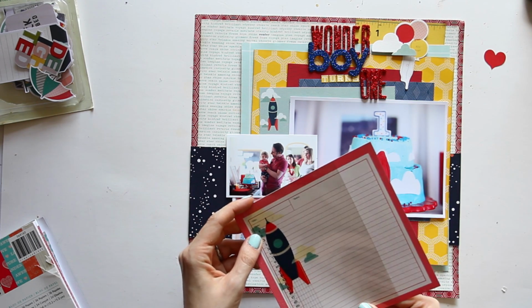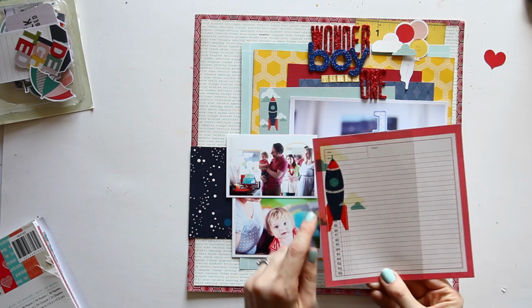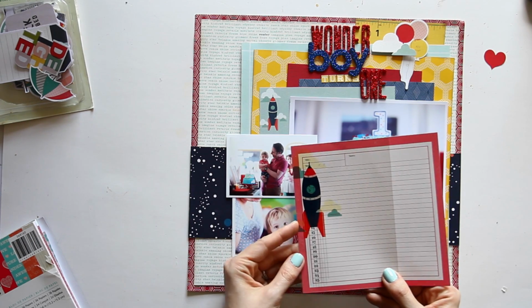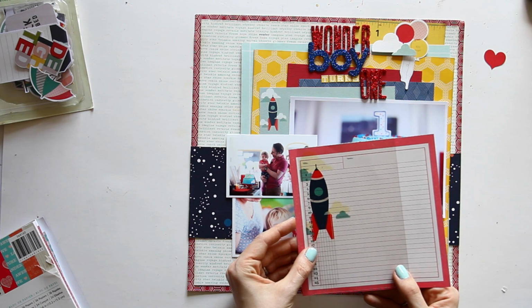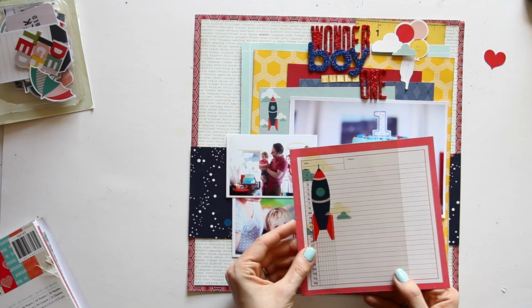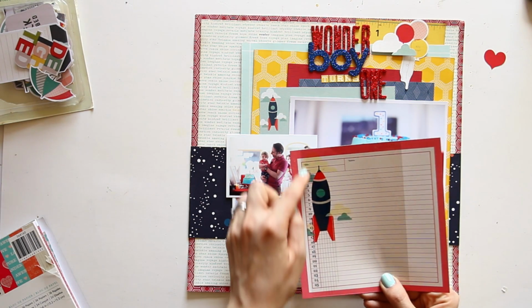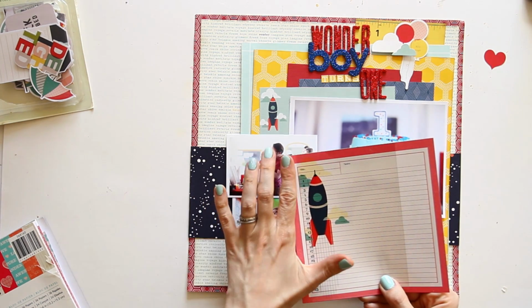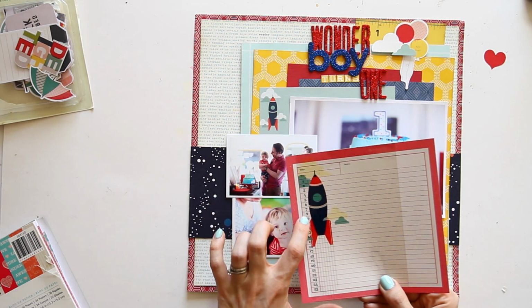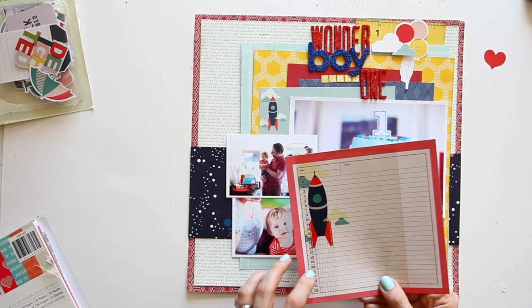So what I'm going to do, I was just looking, and my options, if I go all the way to the edge, then the numbers are directly behind the rocket. What I prefer to do is have the edge of the transparency line up with the edge of the grid. I'll take this bit off, and then I will have the numbers alongside the rocket.